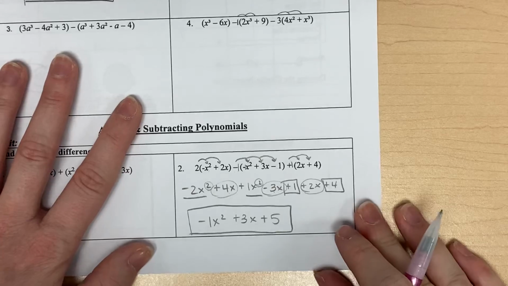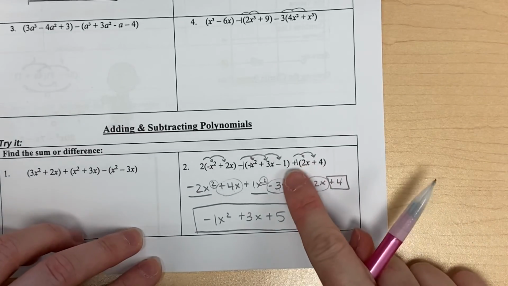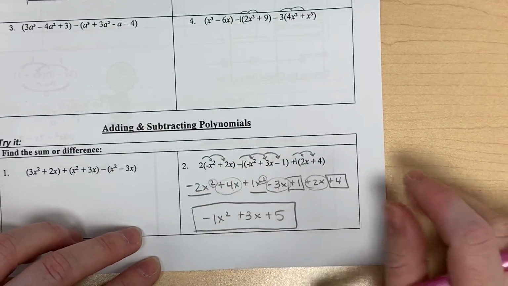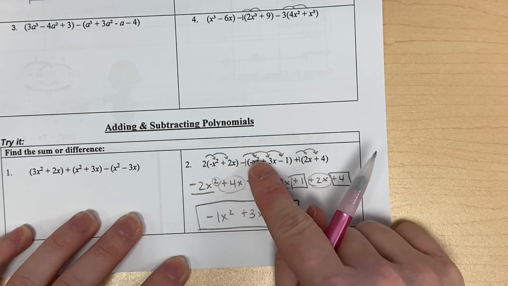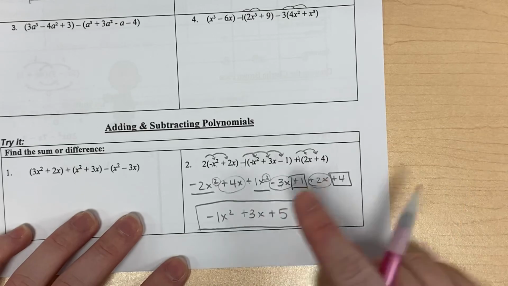All right, so that's an example of where you have both addition and subtraction. Here we had addition, here we had subtraction. But very similar to the previous problems, you just need to make sure you're distributing correctly and then combining your like terms correctly.